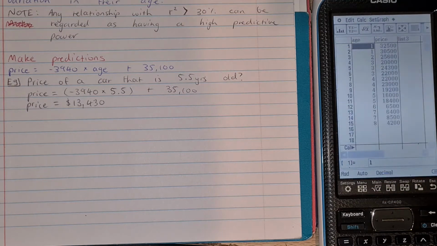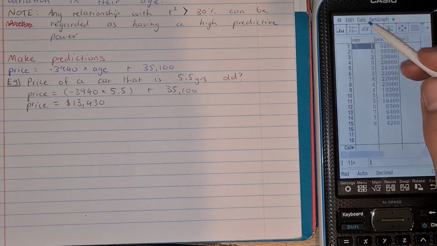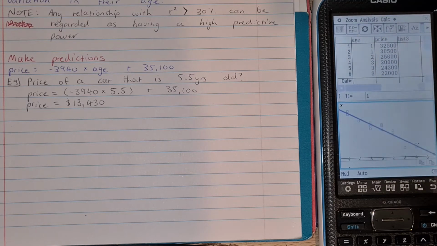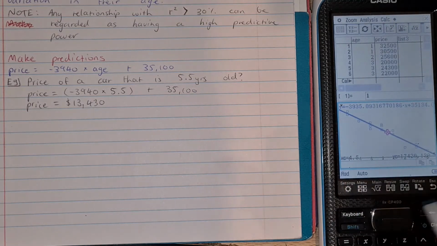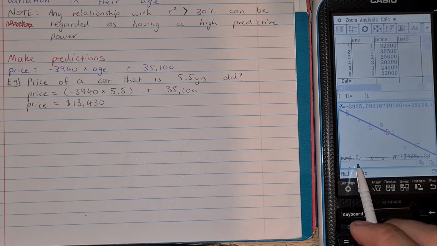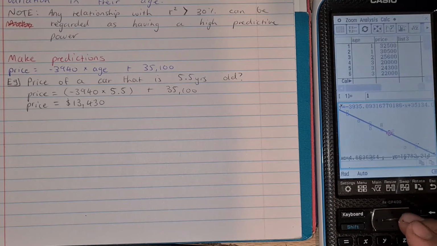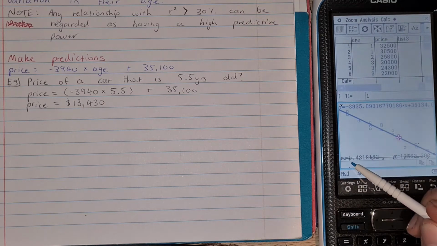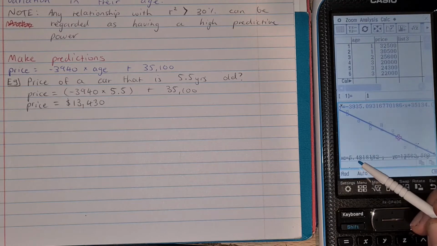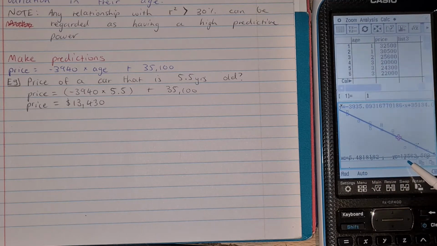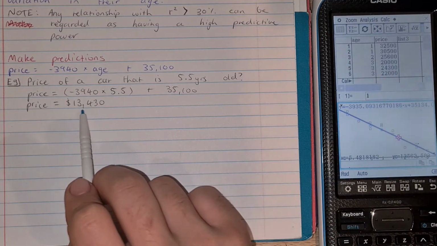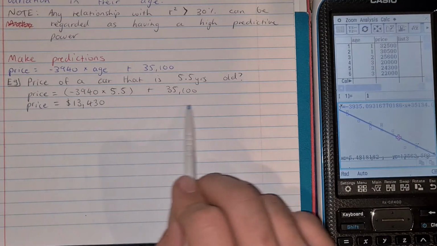Now we can try and confirm this graphically. If we have a look at our scatter plot with our regression line through it, we can pinpoint points using this XY button here. We start on X is 4.5, so that's 4.5 years. Let's go across. Now we might not be able to get it exactly on 5.5, but we'll get it as close as we can. We can see when X, or the age, is 5.48 years old, the price is 13,562. Which is a pretty good estimate to what we had. So we should be pretty confident that we did our maths right here.